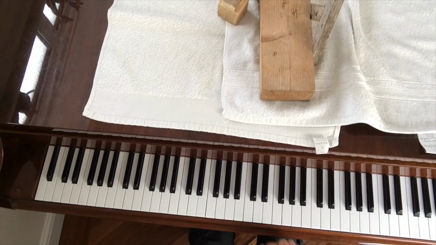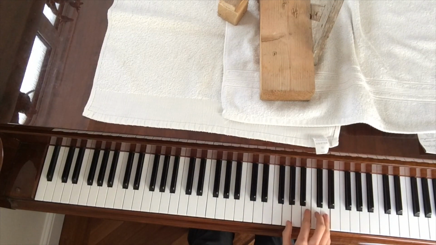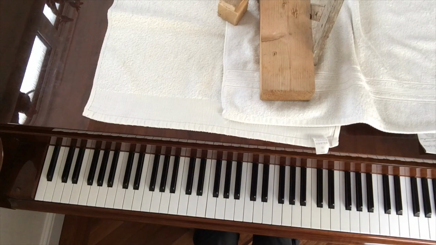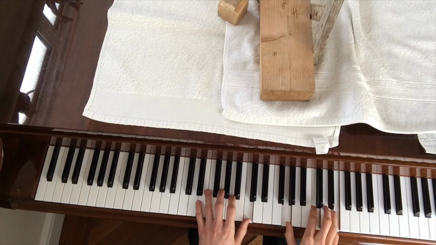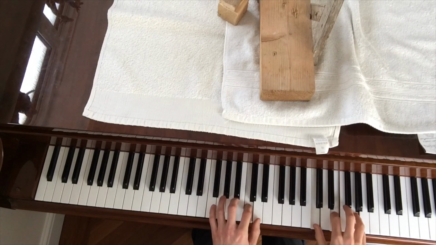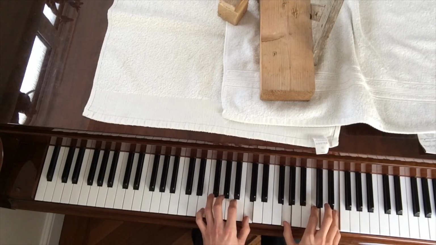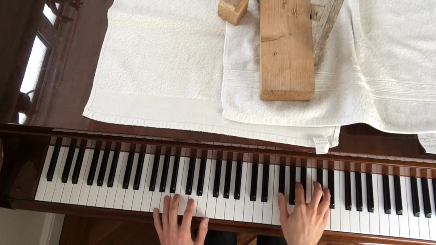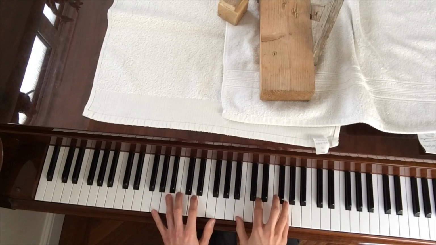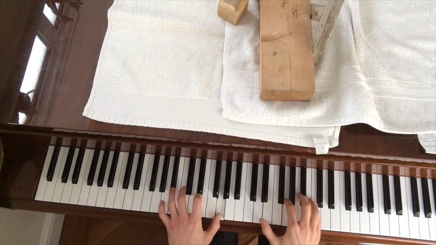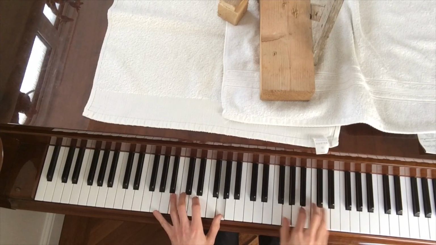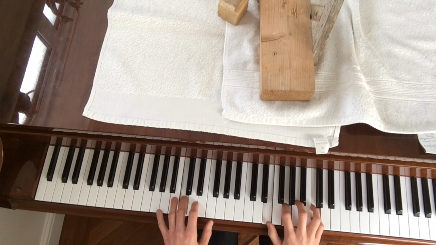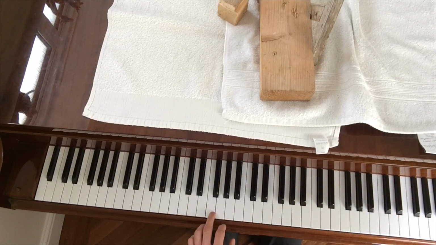On day 4, we're practicing going from C major to G major and back again. Then when I go to F major, I'm going to be going from F major to C major and back again.